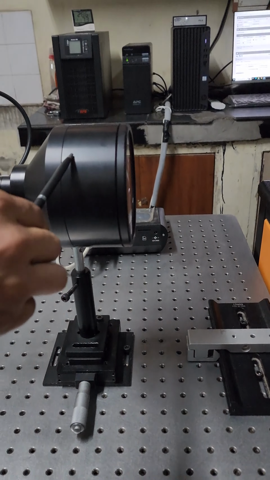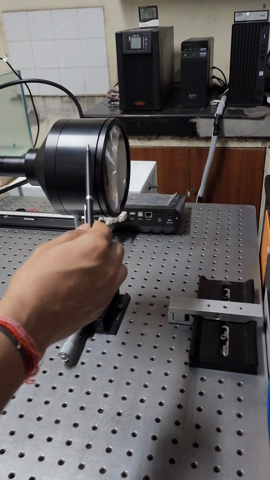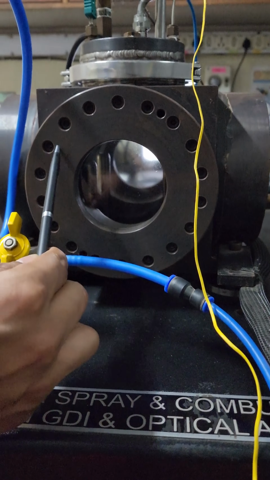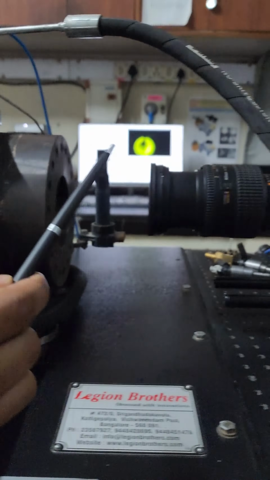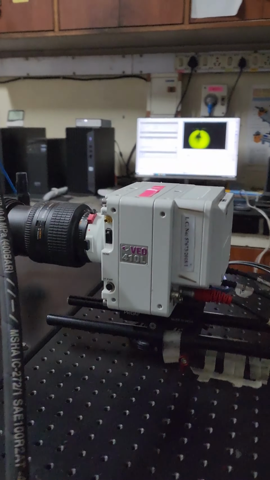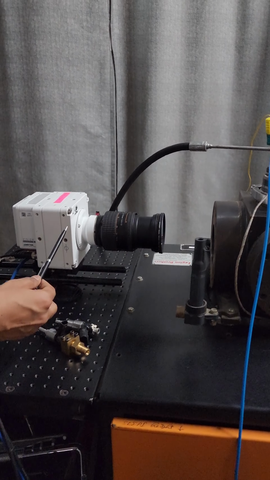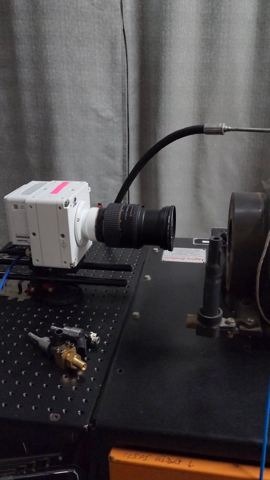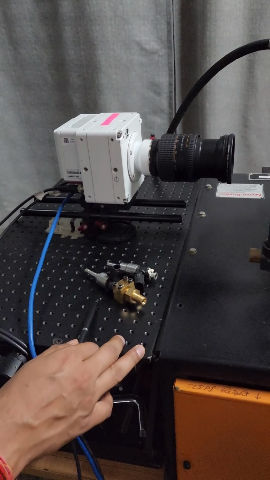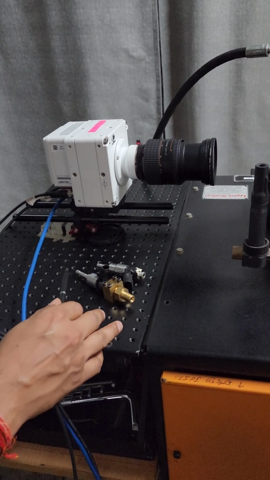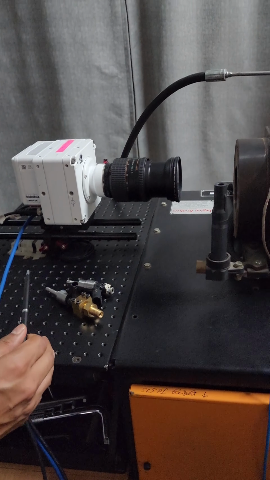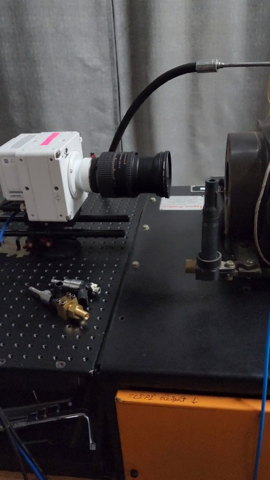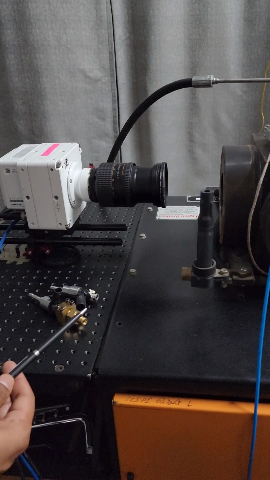The diffuser optics is placed along the line of sight of the constant volume combustion chamber, and on the opposite side of the chamber, the camera is mounted. This is the Phantom VEO 410 high speed camera. The camera is mounted on a lab jack so that we can fix the location of the camera. At the time of performing the experiment, we have to always ensure that the frames remain fixed throughout all the operating conditions. Otherwise, there will be frame to frame variation at the time of post processing. This will create a problem.